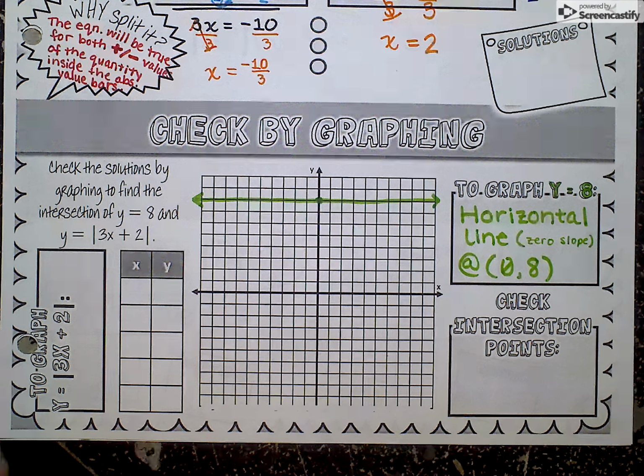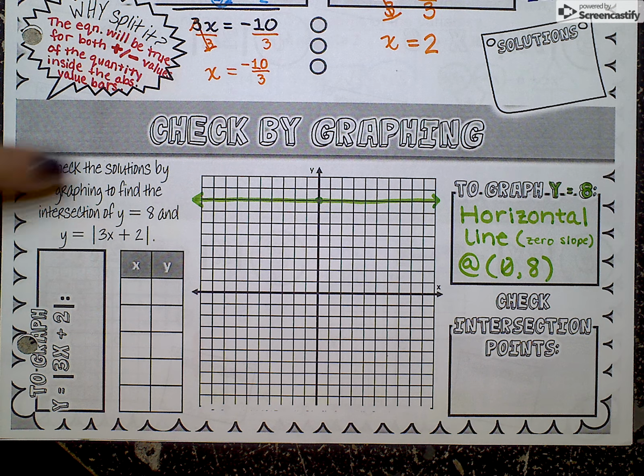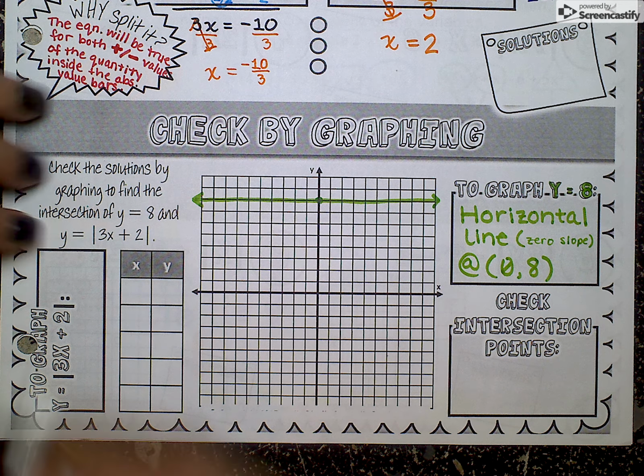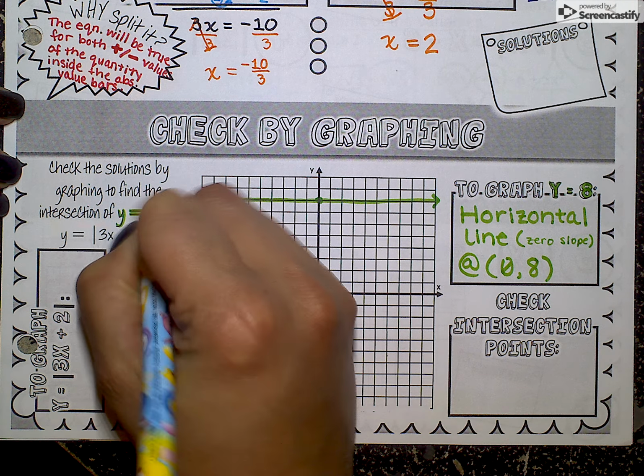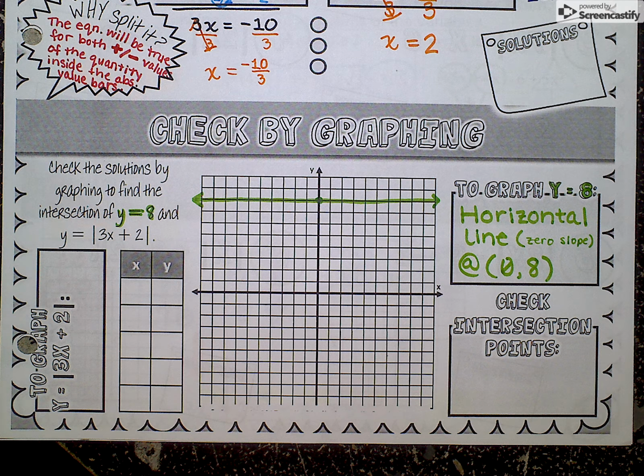Now, what we need to do is find where this line intersects with y is equal to the absolute value of 3x plus 2. Now, a quick side note.